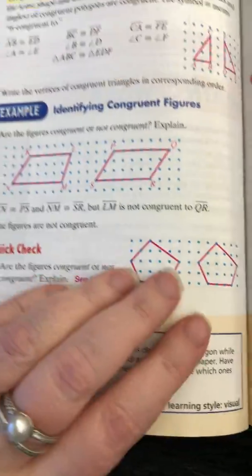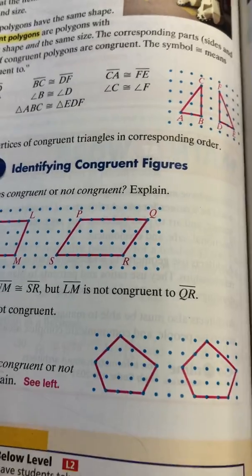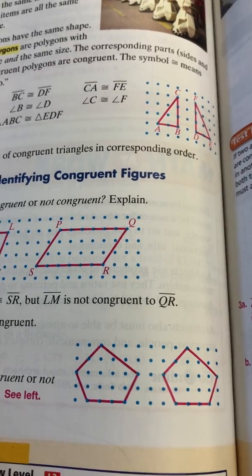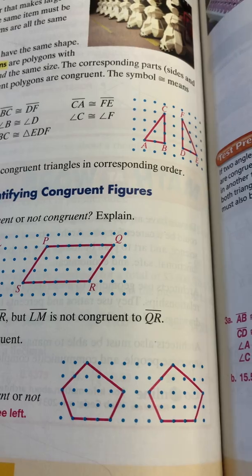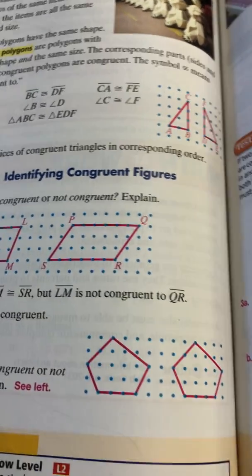As we do the quick check here, are these congruent? And as you look, they are. Their angles are the same, equidistant away, counting our dots. And so they are.